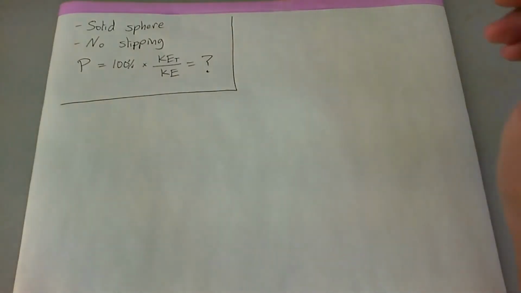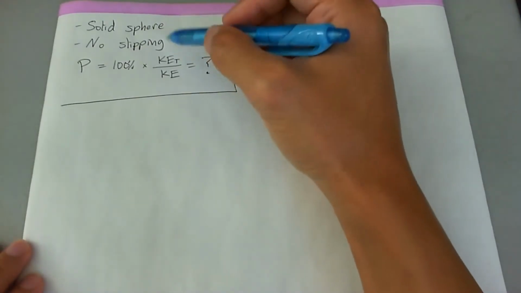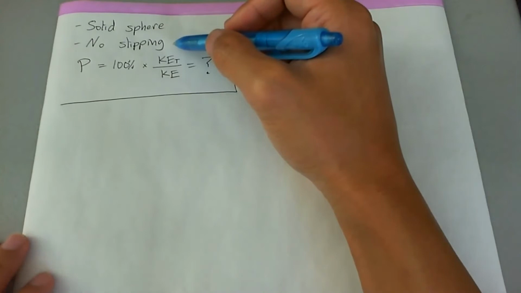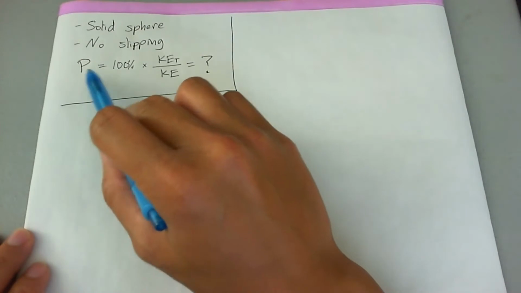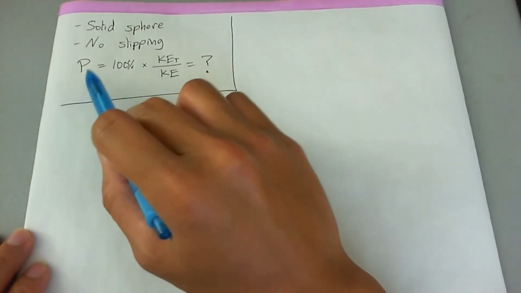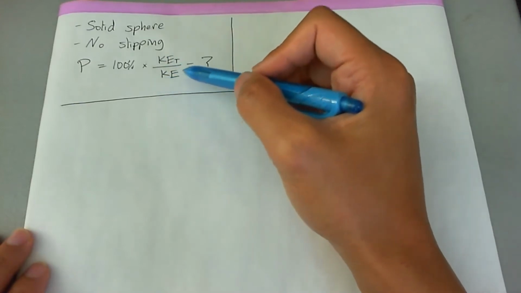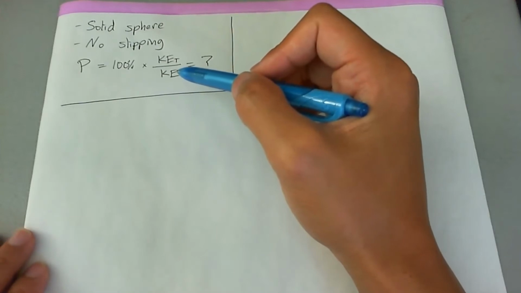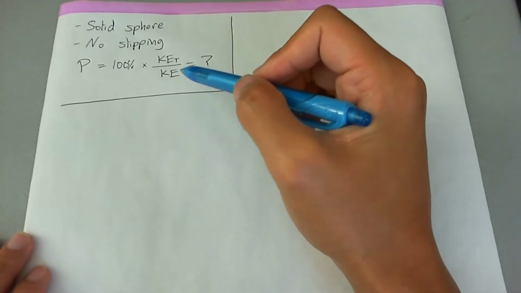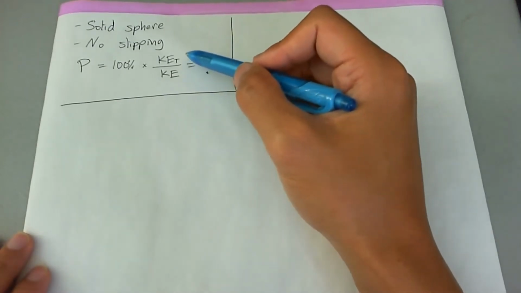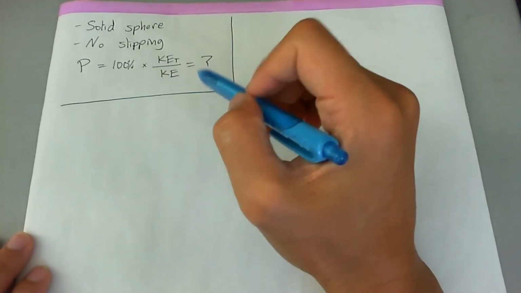Writing down a few things that we know from this problem: we have a solid sphere of uniform density, I imagine, and the sphere is not slipping while it's rolling down a leveled lane. What we want to find, I'm going to define as P. We want to define P, which is the ratio of translational kinetic energy to its total kinetic energy. Now, the wording of the problem was, what percentage of the ball's total kinetic energy is translational kinetic energy? So that's the ratio of translational kinetic energy to its total kinetic energy times 100%.